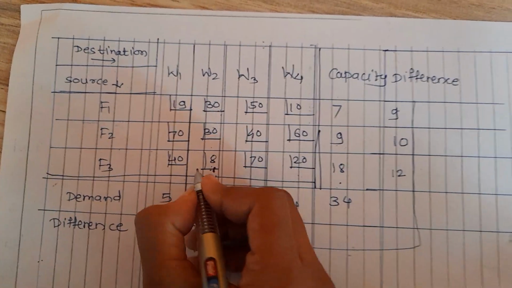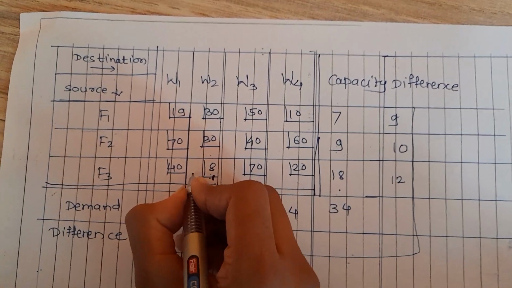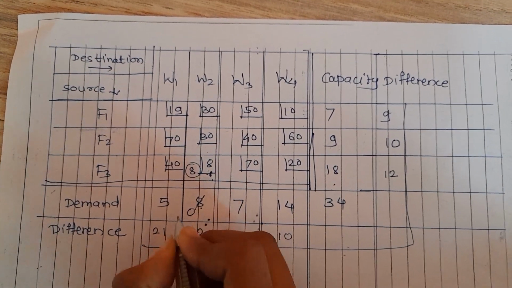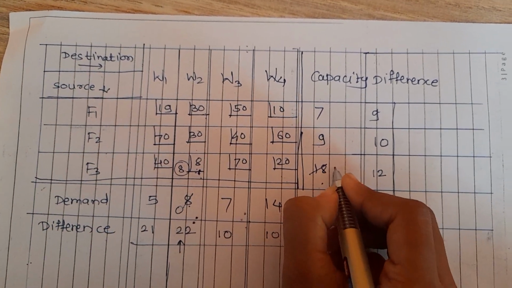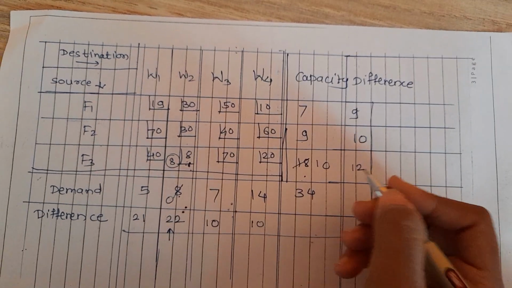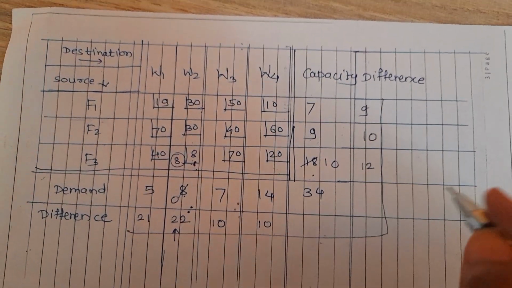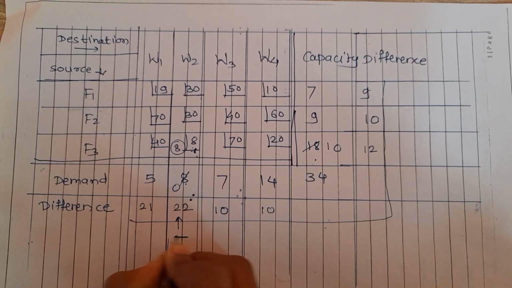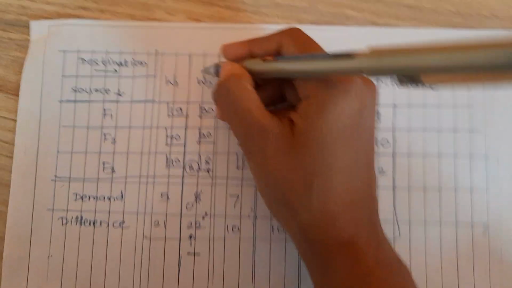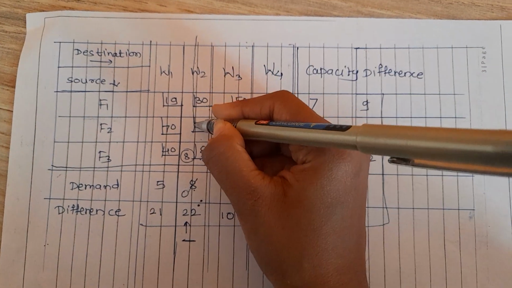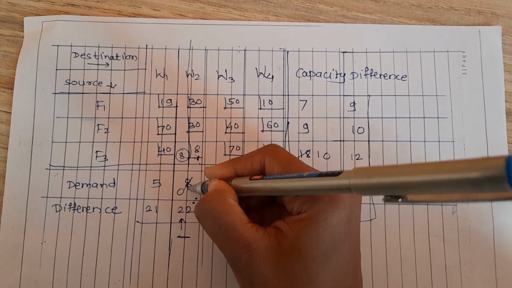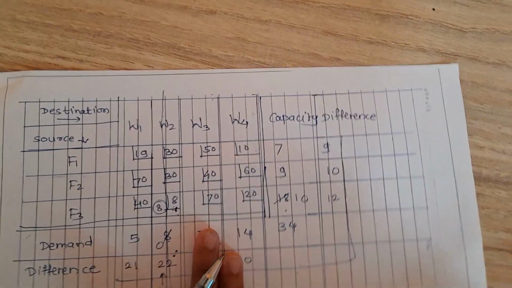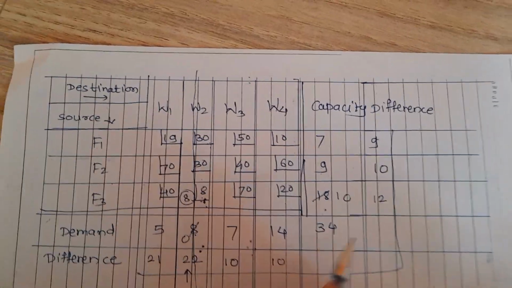Therefore the minimum allocation is 8, so 8 is located here. Demand becomes 0 here and capacity becomes 10, 18 minus 8. Since demand is 0, this column does not take part in the next step, therefore we rub out this column. You can rub it out with a pencil.